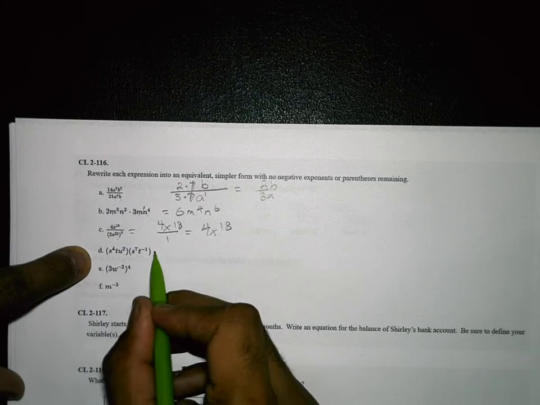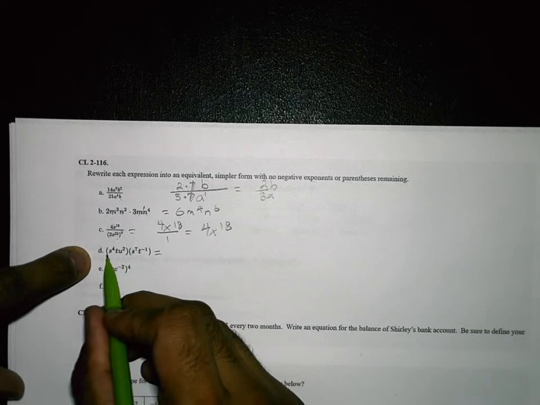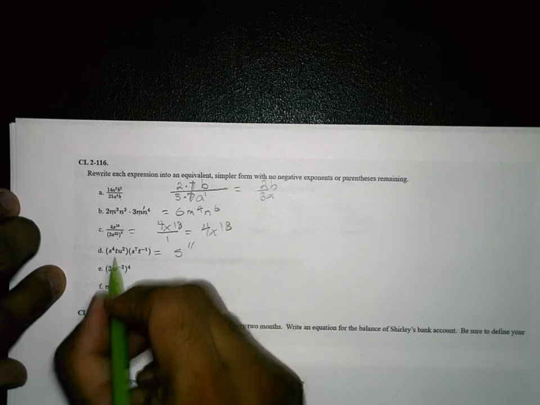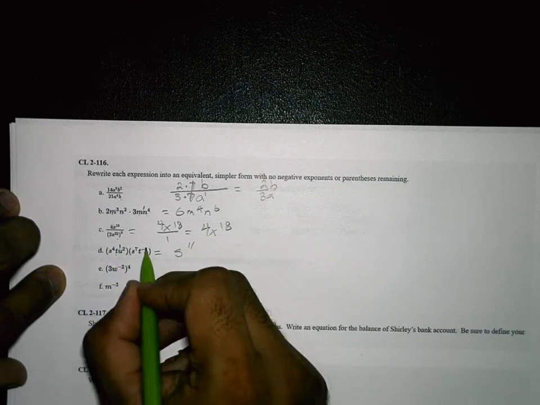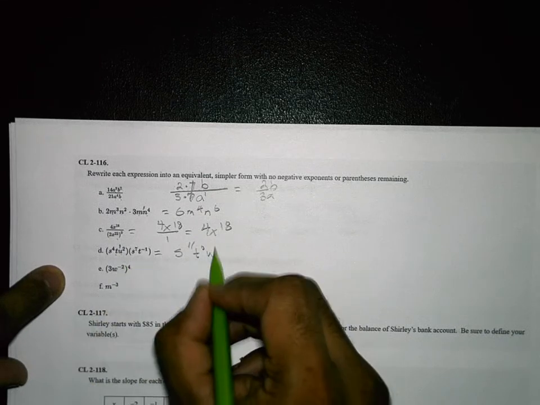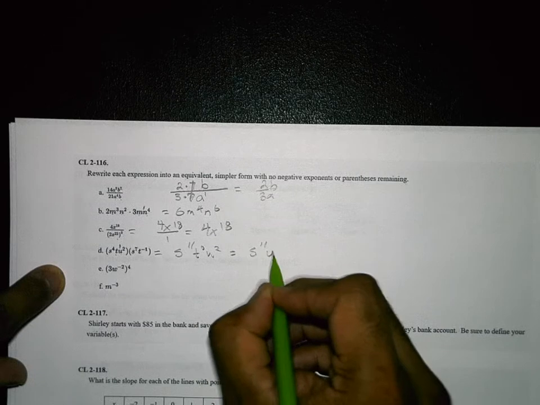Okay. Same thing here. This is multiplication of like bases. So remember, the shortcut for this is to add the exponents. So s to the 11th, t to the 1, t to the negative 1 is t to the 0, and u to the second. Right, t to the 0 is just a 1, so it's just s to the 11, u to the second.